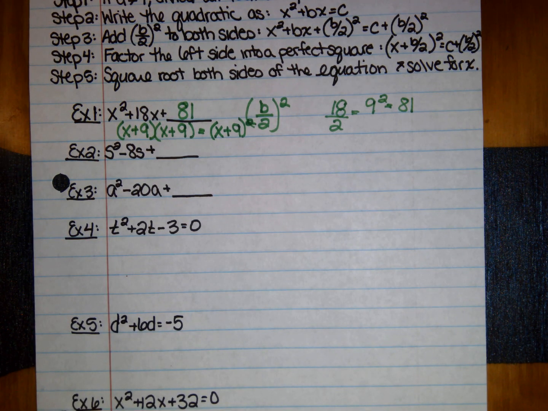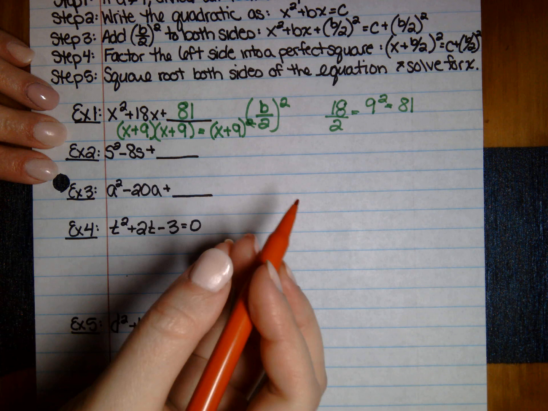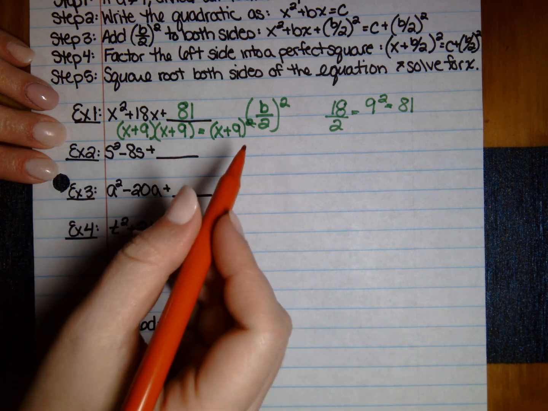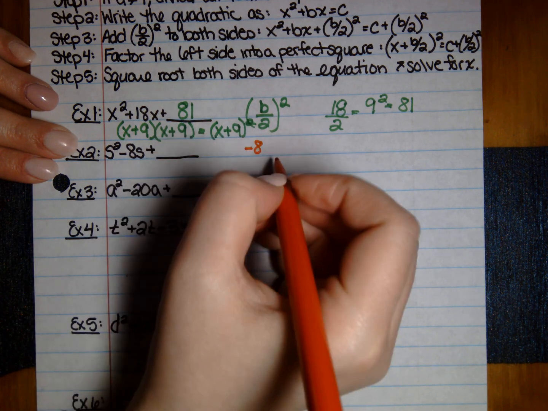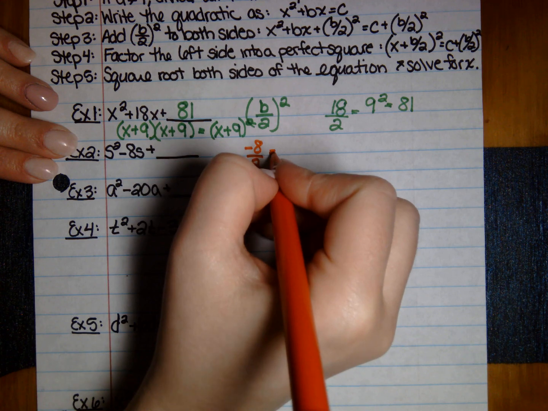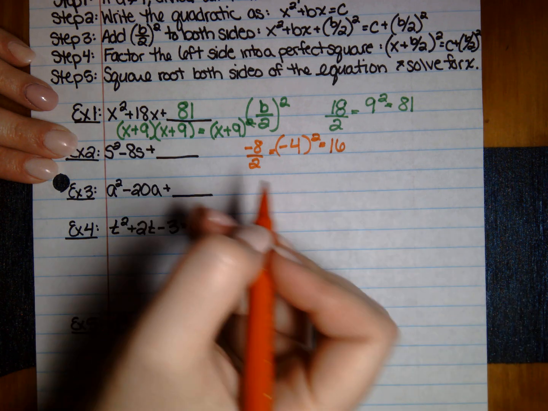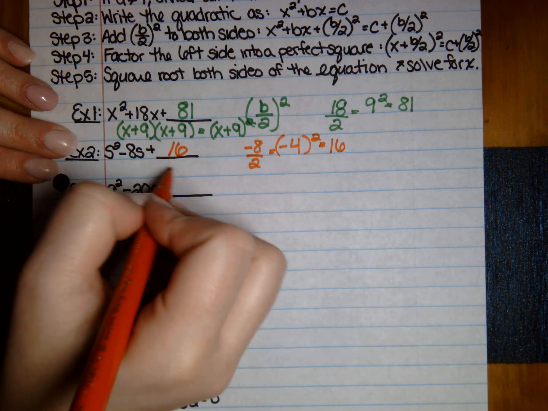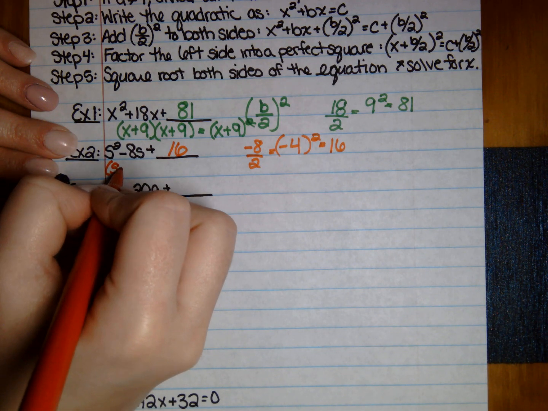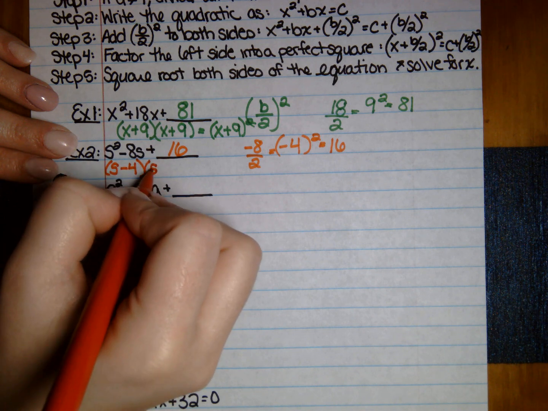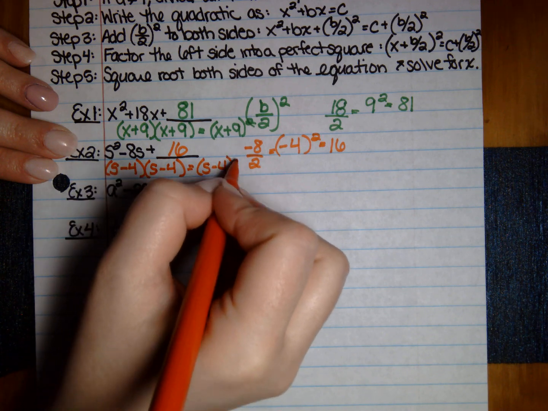For example 2, I have s squared minus 8s plus something. It's always going to be a plus because when you square things, it always comes out positive. So I have negative 8 that I'm dividing by 2, which is going to give me a negative 4. When I square negative 4, I get a positive 16. So again, this is going to be written as 2 perfect factors. I have s minus 4 and s minus 4, which is the same thing as s minus 4 squared.